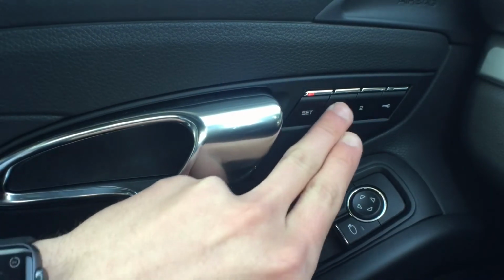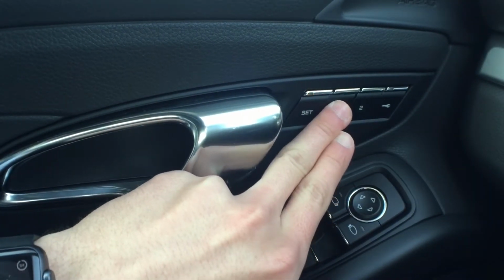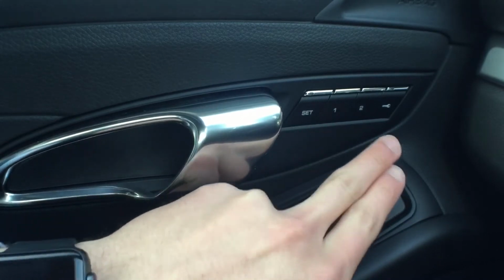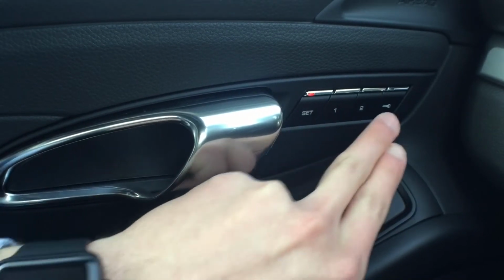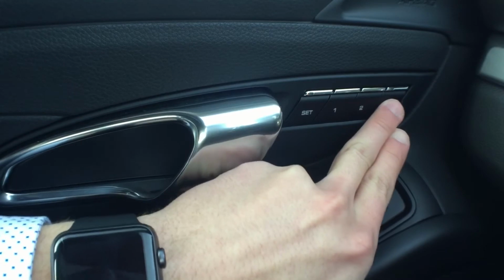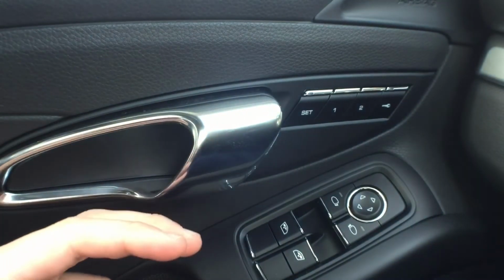We're going to go set 1, and you'll hear a ding. And we're going to save it to my key as well by going set key, and you'll hear a ding. Just like that. So now they're saved.